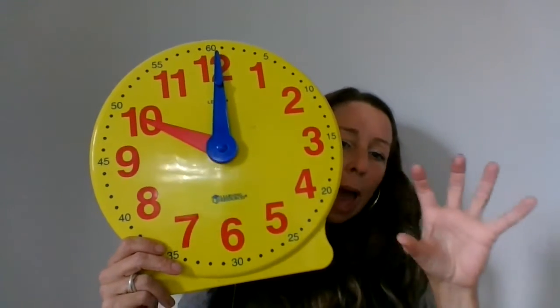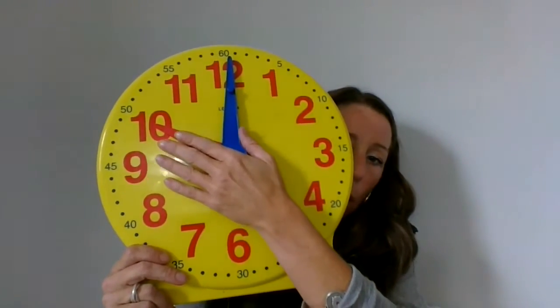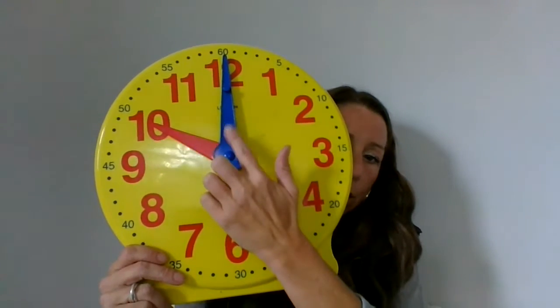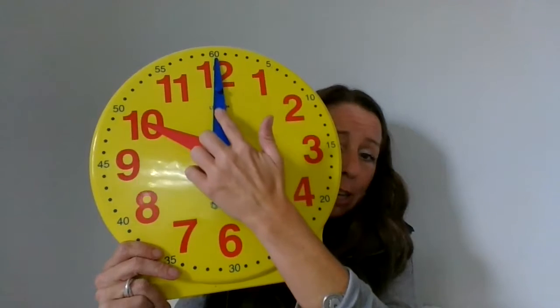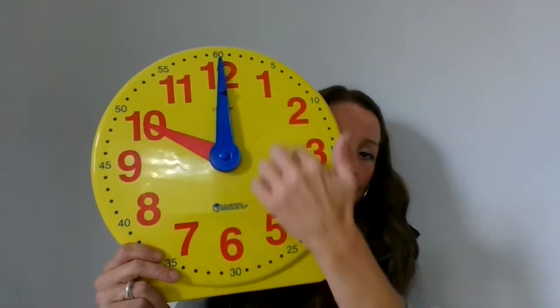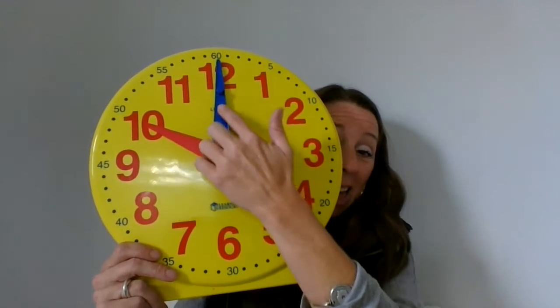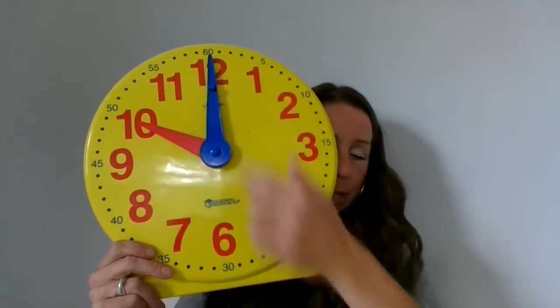I didn't add just minutes. I added full hours, which means only Shorty changes. Tall Slim Jim an hour later would still be at o'clock. An hour later, he's still at o'clock. Because remember, he goes around the clock every hour. And at the top, he's saying o'clock. All right, let's try one more.